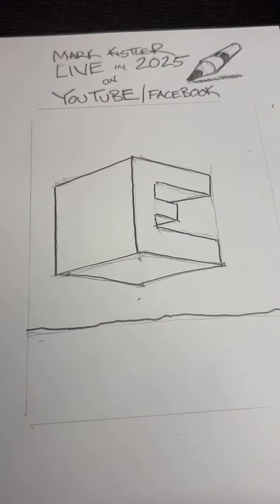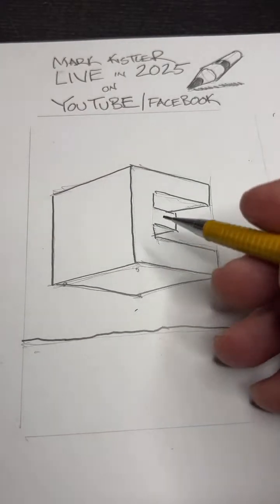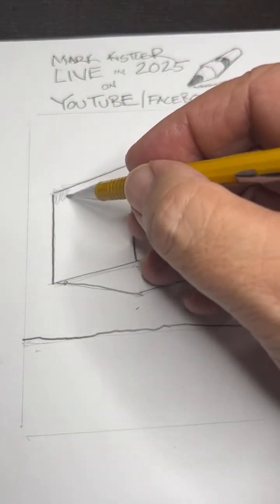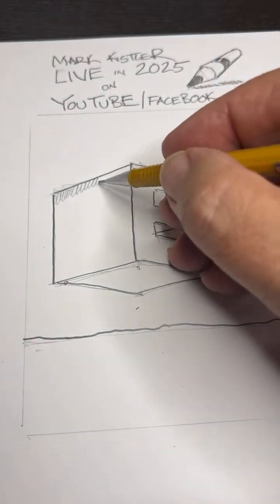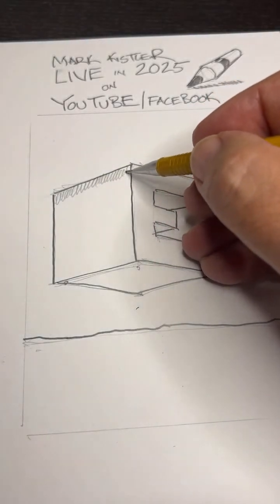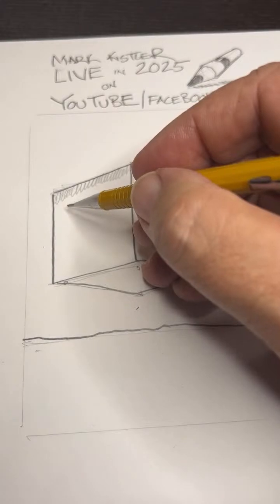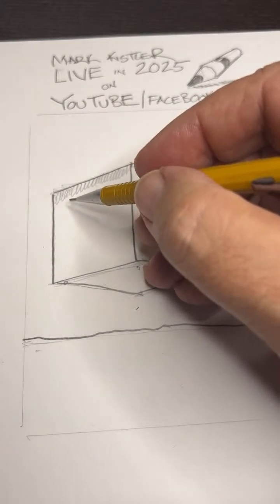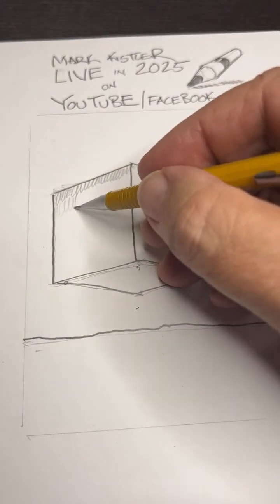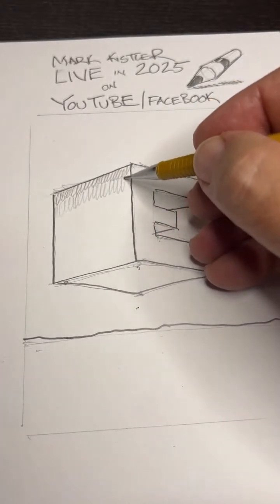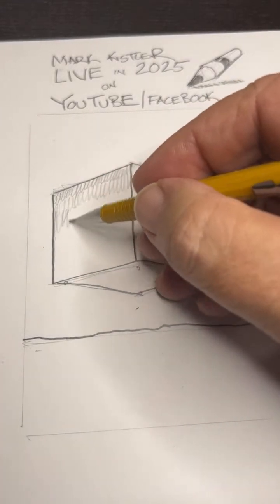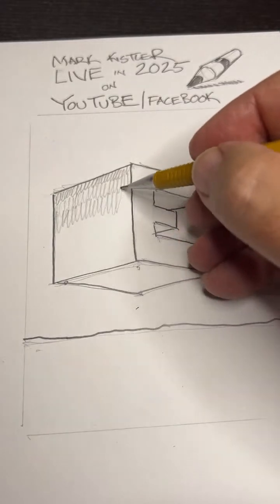A little wiggly horizon. The sun. I'm going to make the light coming from up here. You can make your light come in any direction you want. This is just a real quick doodle, as Genghis Khan said, delightful dynamic doodle. Some days we'll draw for an hour. Some days we'll draw for 10 minutes. This is like a little 10-minute doodle.